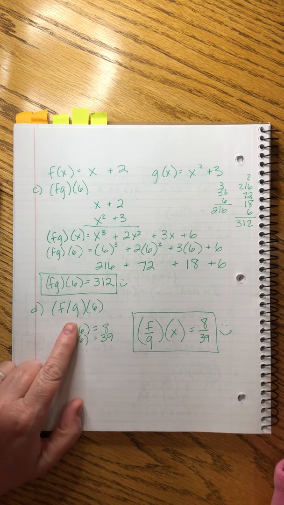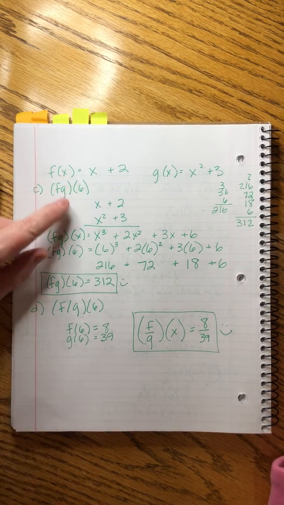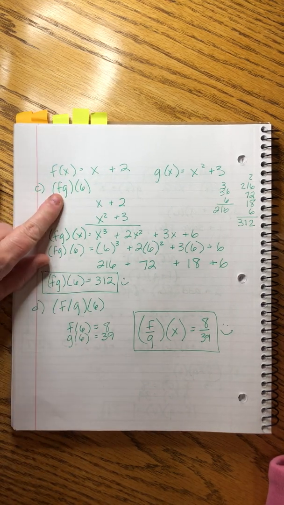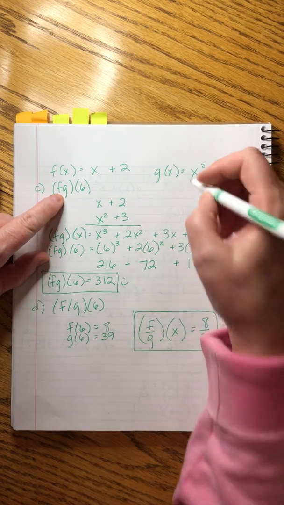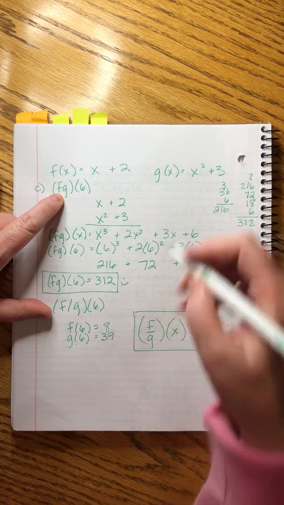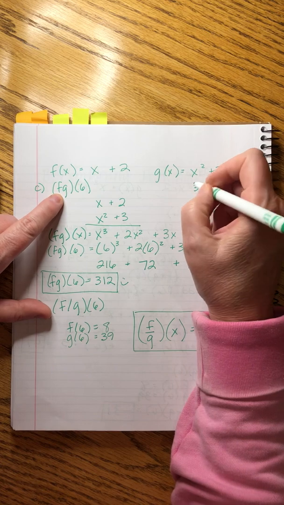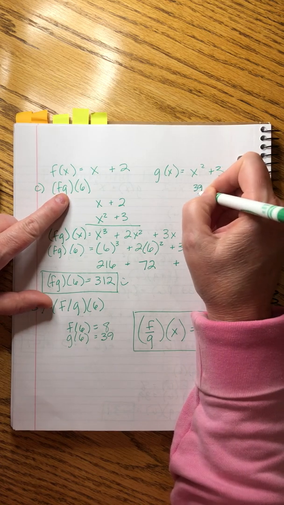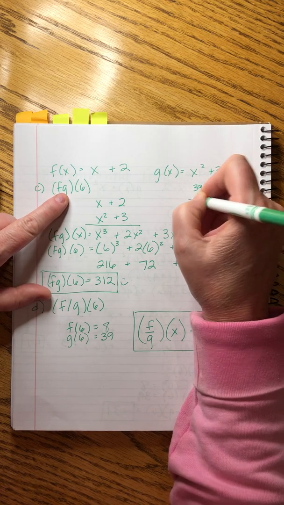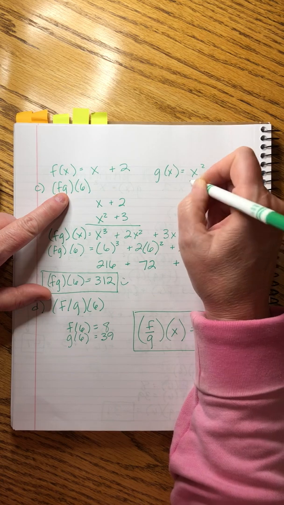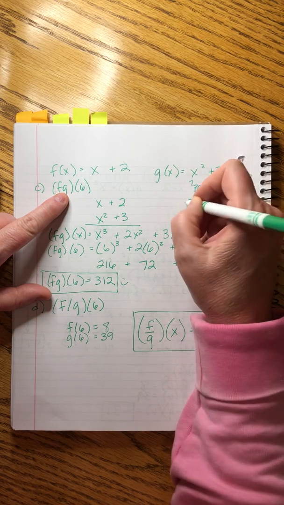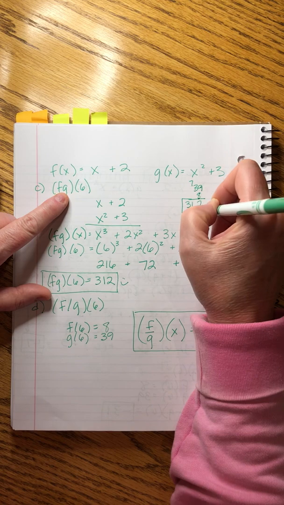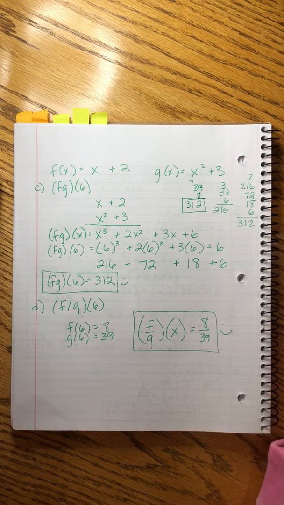And since we already knew these two values, back here, instead of going through all this work, we could have just said 8 times 39, right? 39 is the g of 6. 8 is the f of 6. 72 plus 240 is 312. Look, we could have had it done that fast. Ay, we did it the long way, but it's okay.